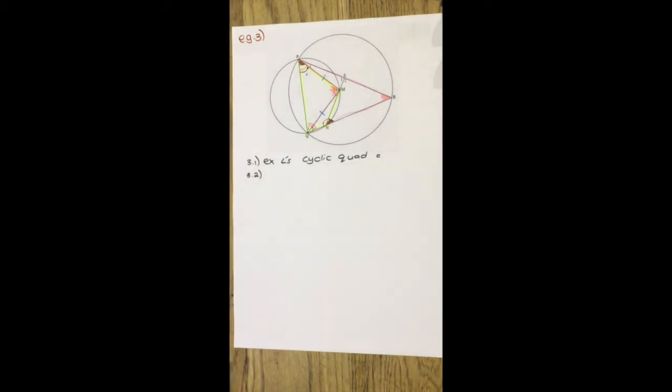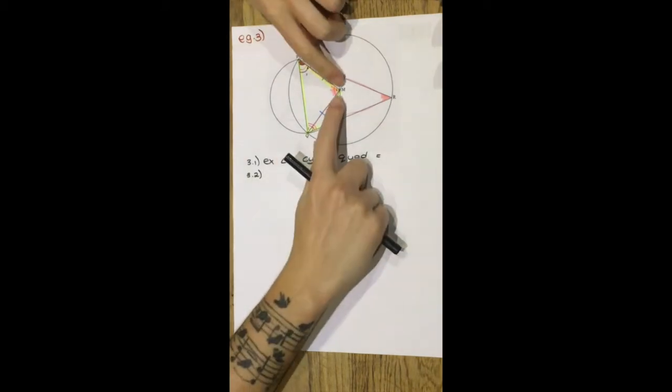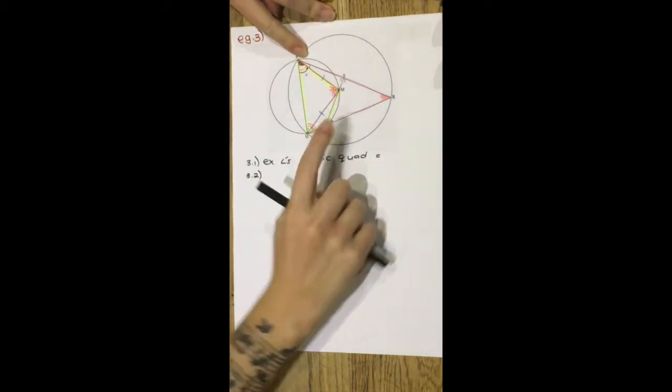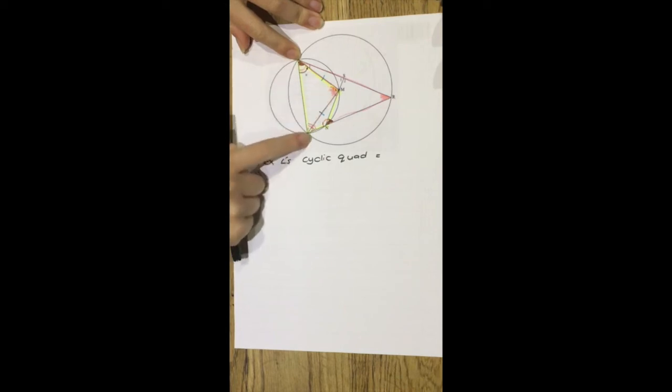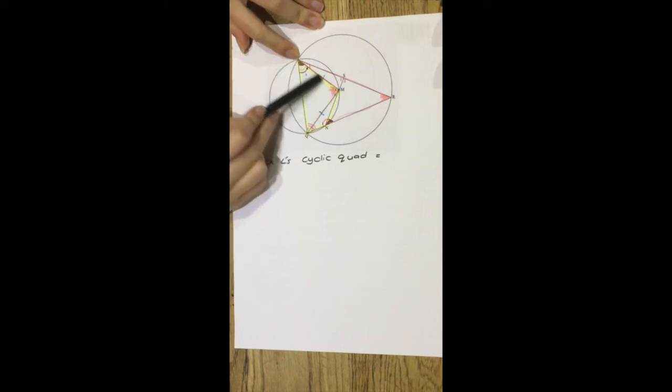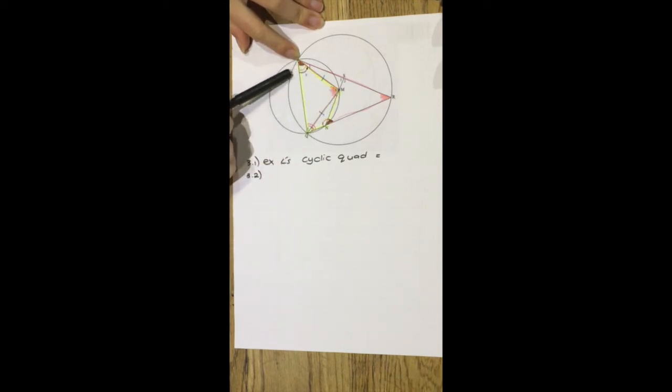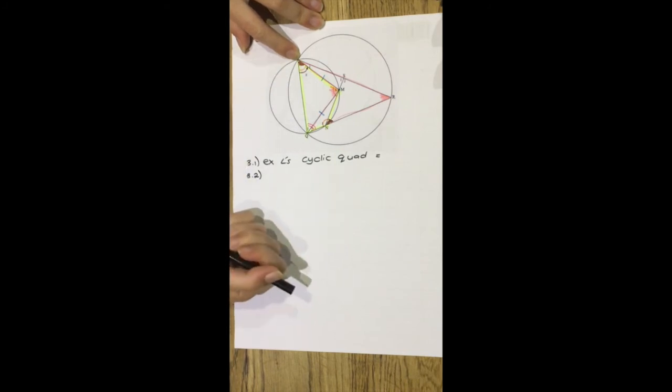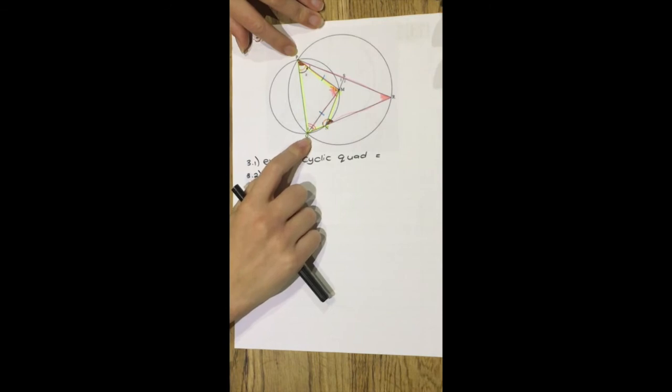3.2. Write down another angle equal in size to x and give a reason. Okay, you might not have seen this, but take a look at the two radii here. The fact that these two lines are equal, what does it do for this triangle? It makes it an isosceles triangle. So which angle here is equal to x?